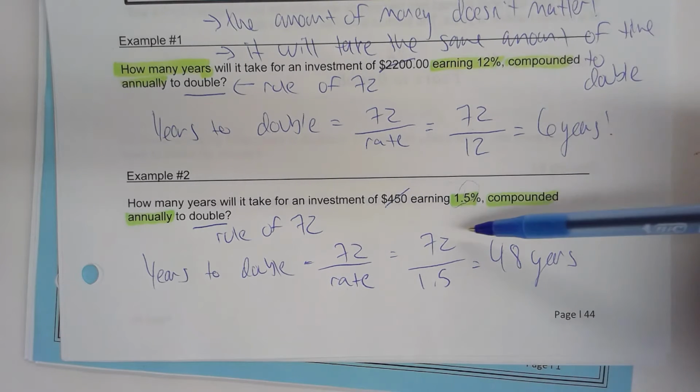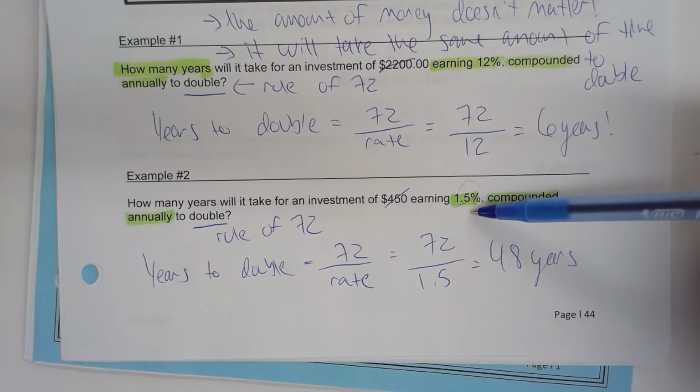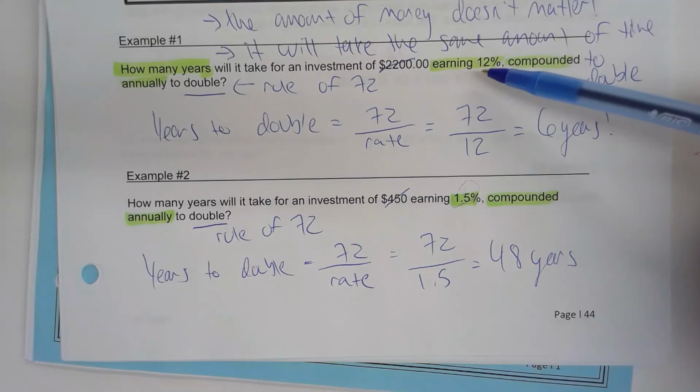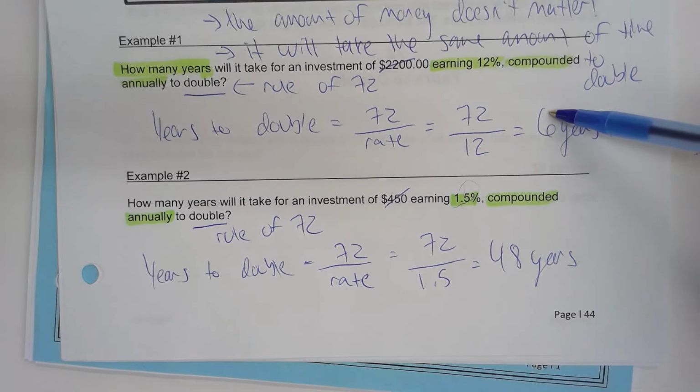Now you'll notice, the smaller the interest rate, the longer it takes. The bigger the interest rate, the shorter it takes. And that kind of makes sense if you think about it, right? Because the more interest you're earning, the quicker you're going to get to your goals. The slower the rate, the slower it's going to take to get to your goals. Pretty reasonable.